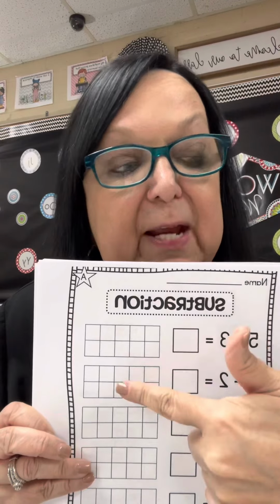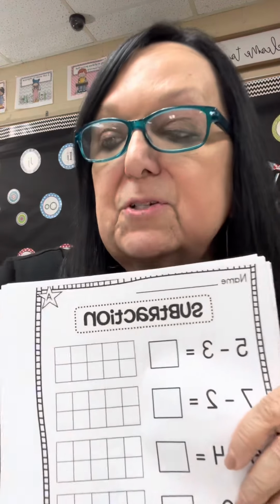I have these papers that I do from a teacher that I love on Teachers Pay Teachers called Mr. Raff. And we would do these papers where you fill in the boxes 5 and then you take 3 away. There's all kinds of these. I would put these on the smart board and we would do these together.